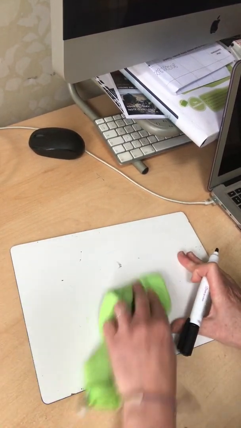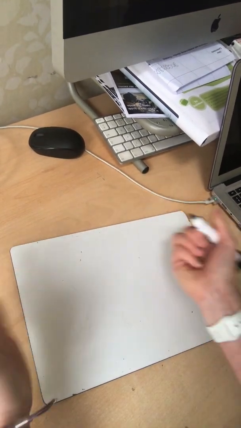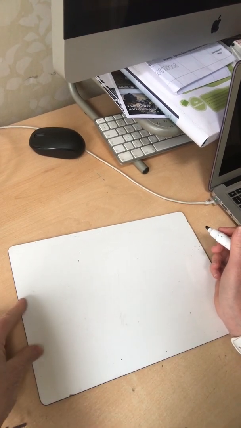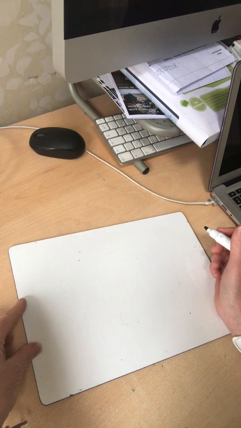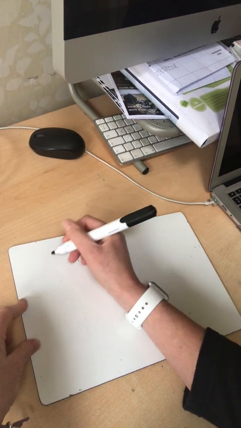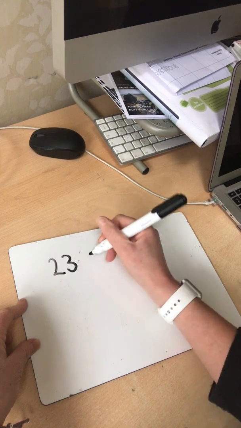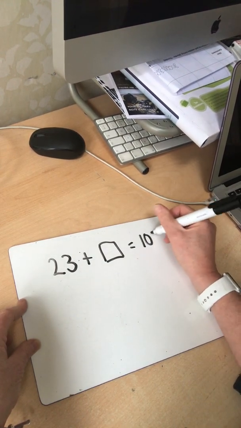I'll do one more, and then I want you to have a go of them yourself. So I'll do both methods. I'll do jumping along a number line, and I'll do my shortened method. You do whichever you prefer. You might still want to have a go at practicing your number bonds to 10. Right, let's have a look. So if I had 23, what do I add to 23 to get to 100?